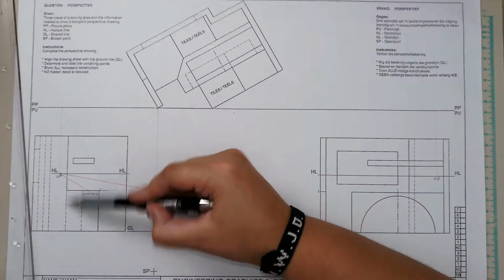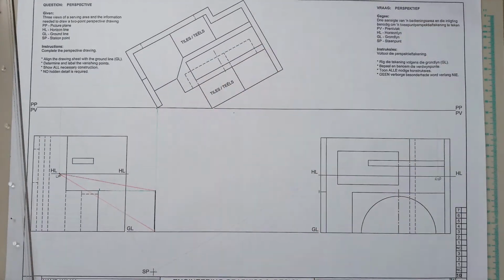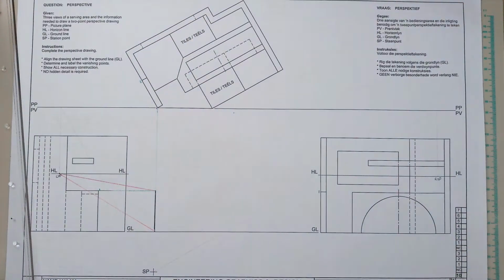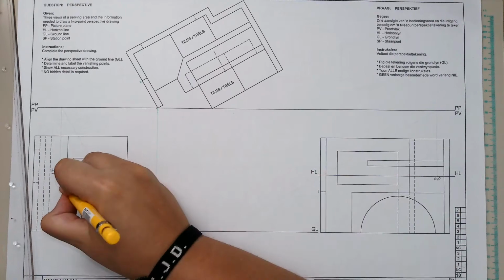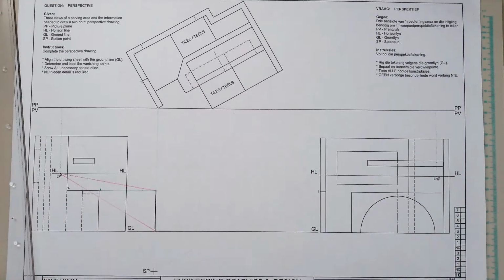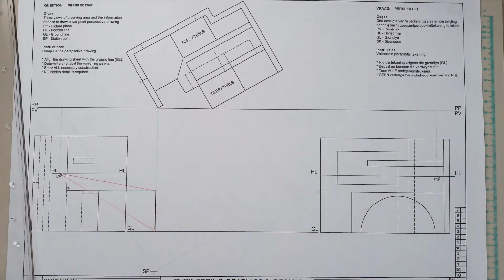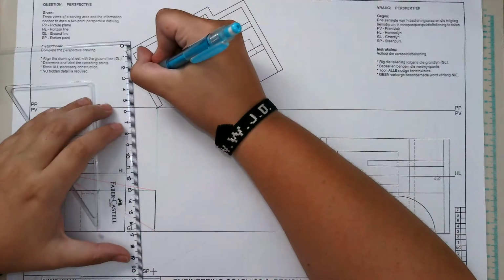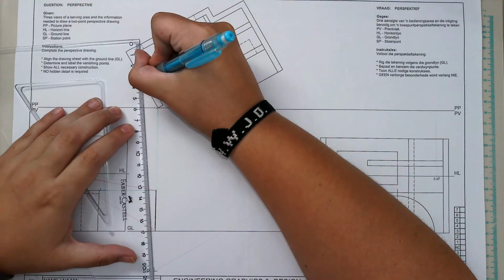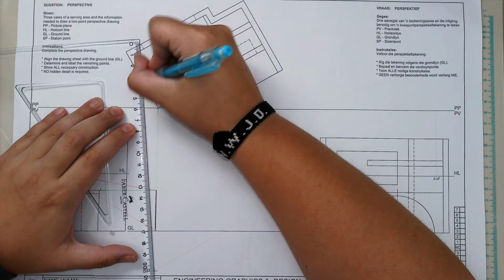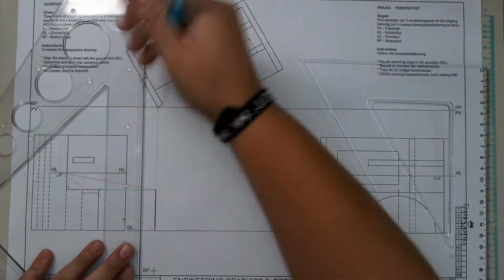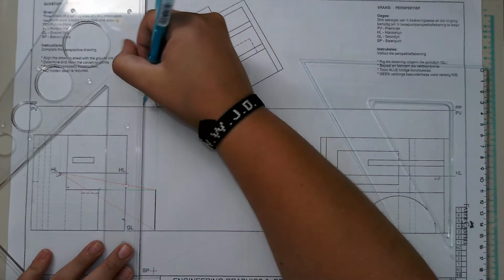And then where is that first part going to end? Let's name that 2. That's point 2. So 2 is going to be over there. We take our point 2 to the standing point, and down, where it reaches our vanishing lines.